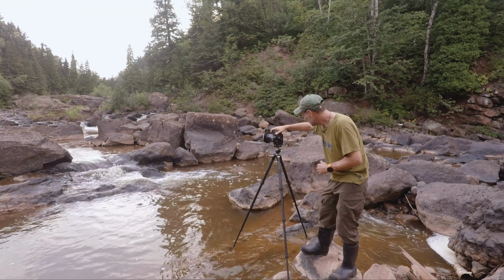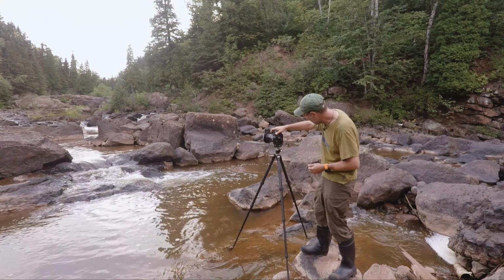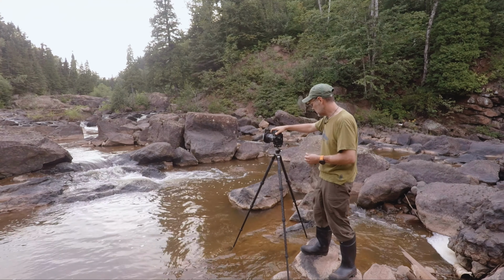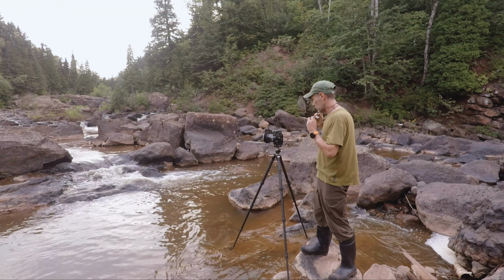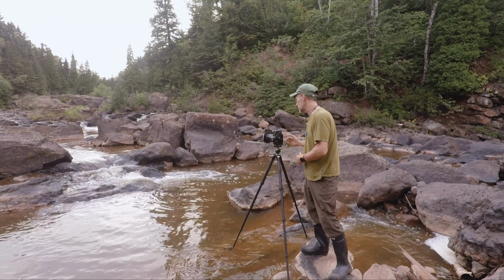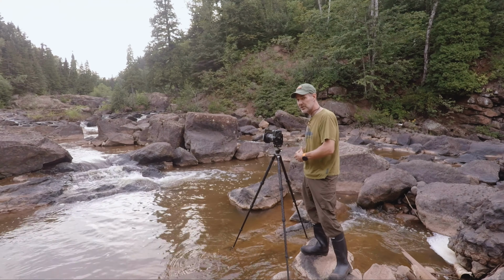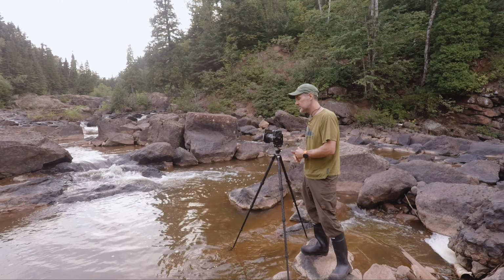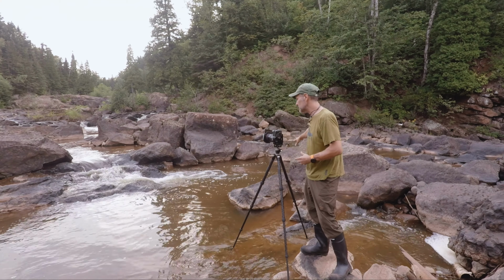All right, so we've got our shot all set up, shooting at an ISO 50, f11, 15-second exposure. What's going on in front of the glass is a whole bunch of filters. We've got a polarizer on there, take the glare off the water. We've got a 6-stop neutral density in front of the lens, which is just slowing down my shutter speed, giving me that 15-second exposure to really soften out this water.